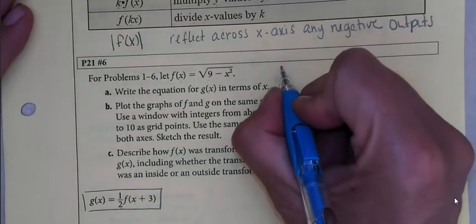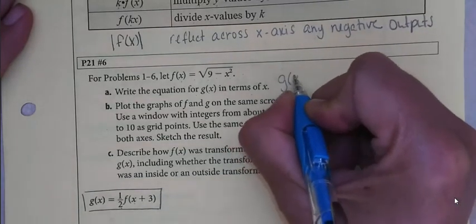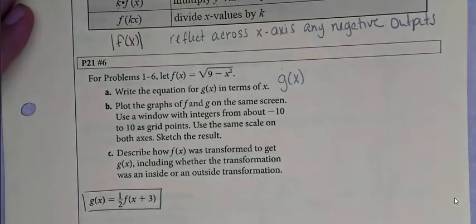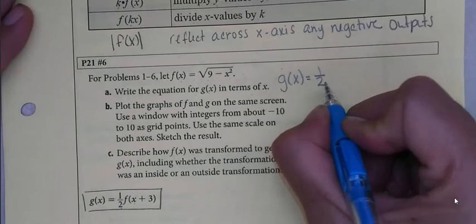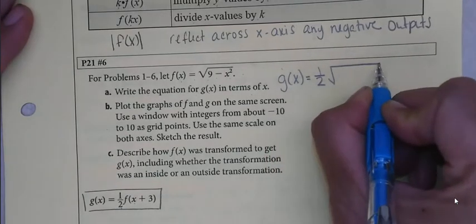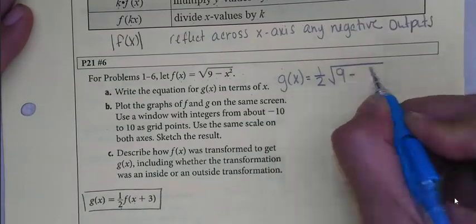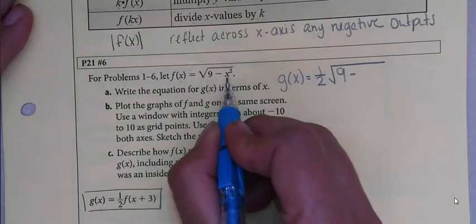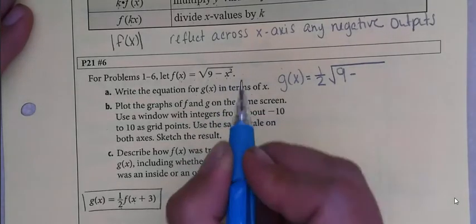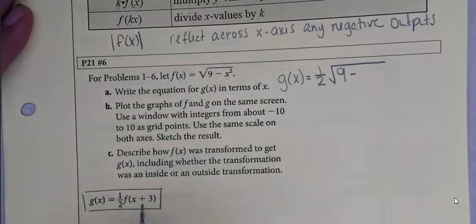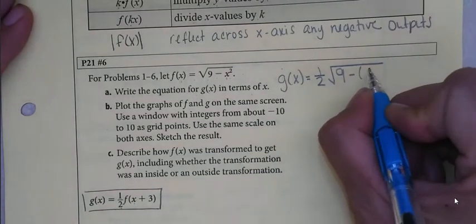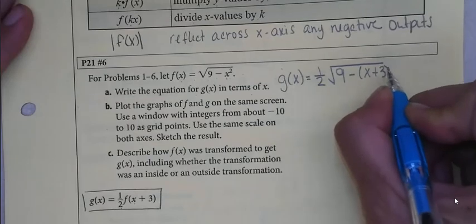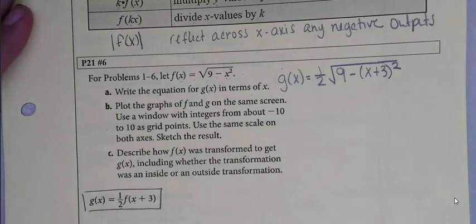So my new function becomes g of x equals, well, that function gets multiplied by 1/2, and the function is 9 minus x squared. Well, x is no longer by itself anymore. We added 3 to x. So we're going to do the quantity x plus 3 squared.